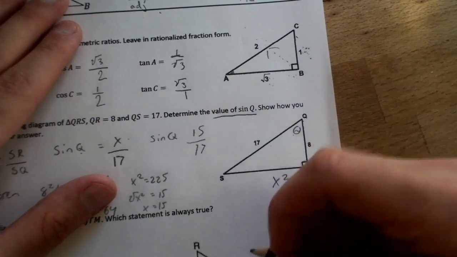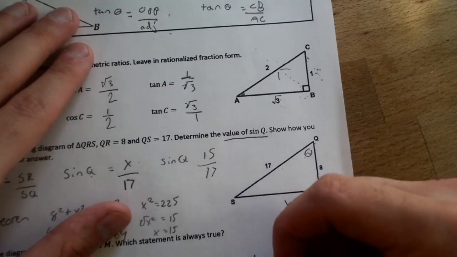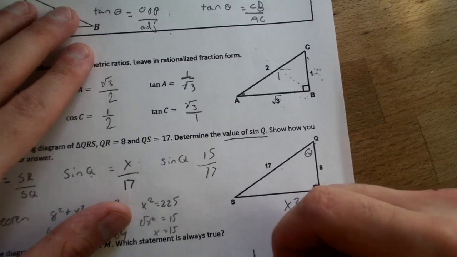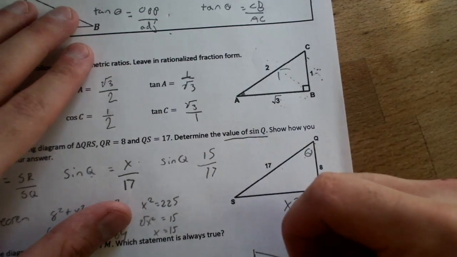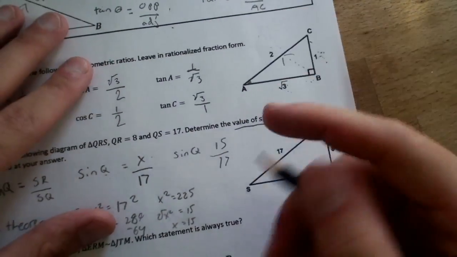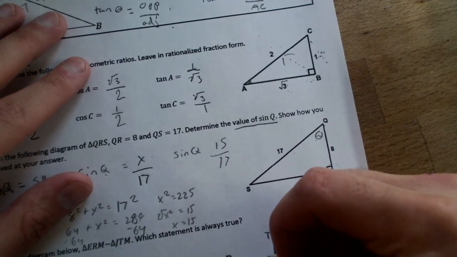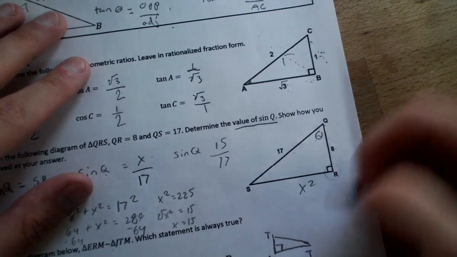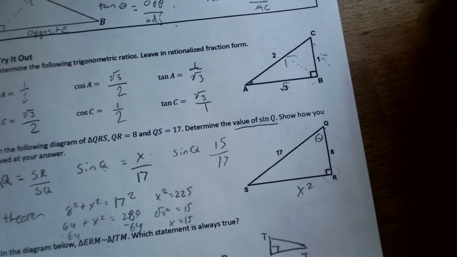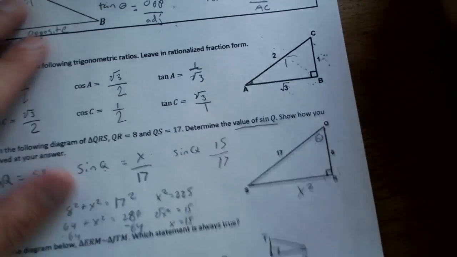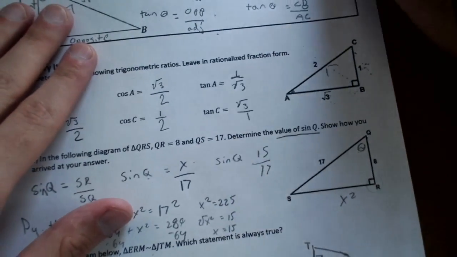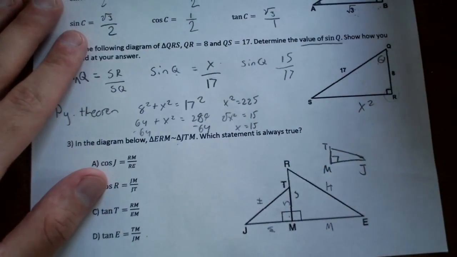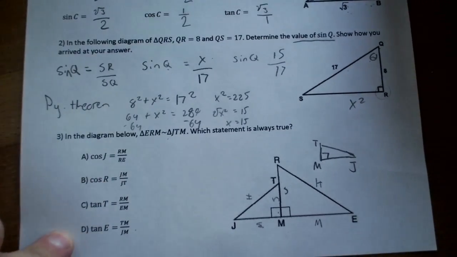So if we actually match these up, we can say that we have triangle TMJ corresponding with RME.